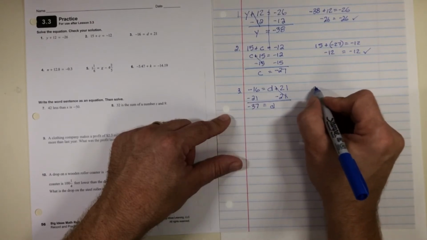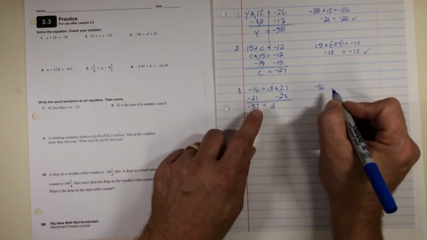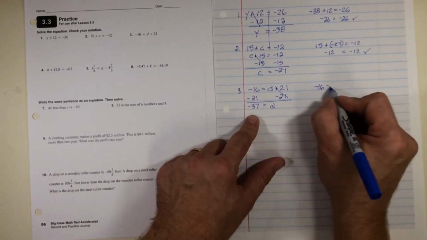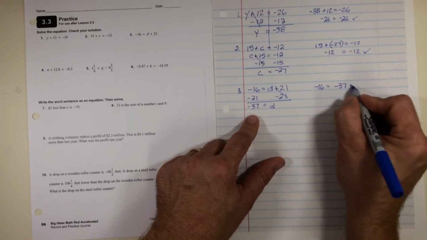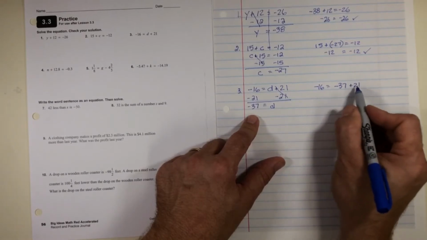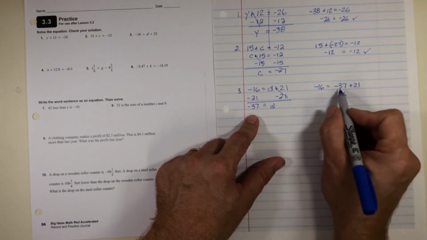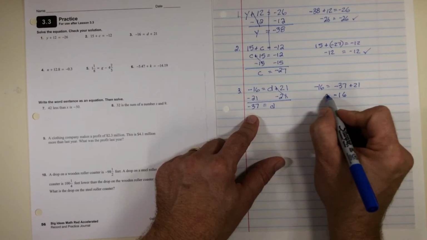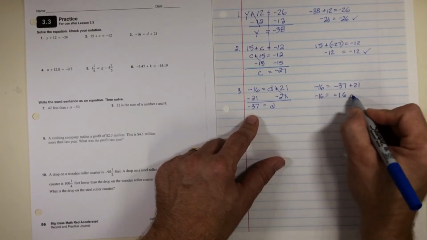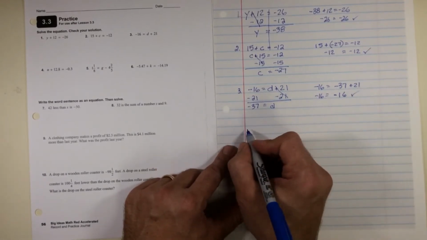We'll rewrite the equation, except we'll substitute in what we think d is, negative 37. So negative 37 plus 21. Different sign, subtract. So I subtract 21 from 37 and I get 16. Keep the sign of the larger, negative 16. Ding. Number 4.